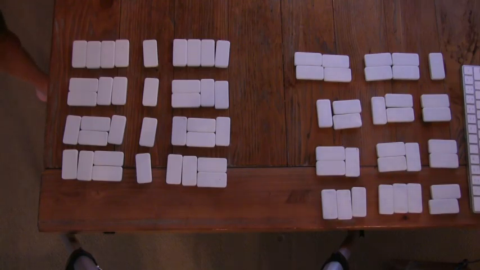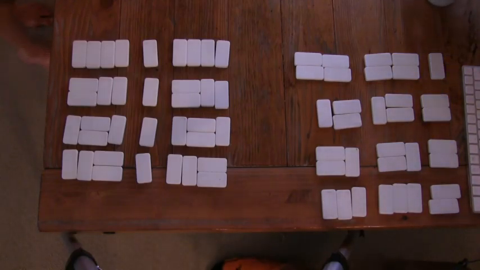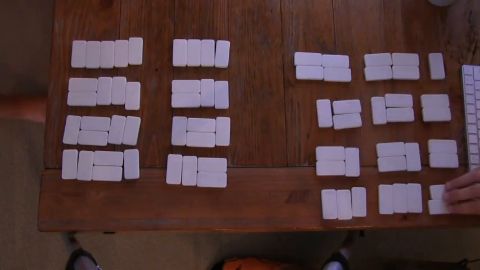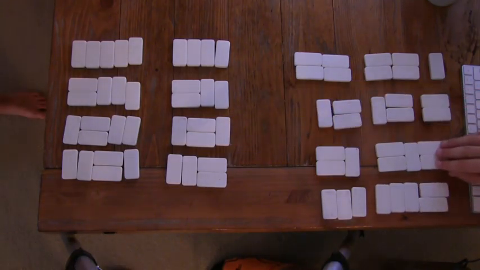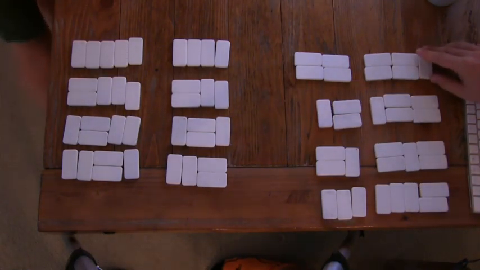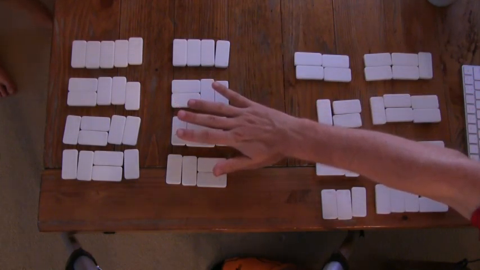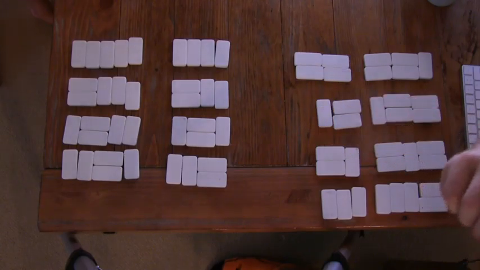So what I want you to do with the camera off, and we'll just take a picture of it, is let's go back to the 2x5s here. So here's our 5s, and then here's our 4s. And I want you to make all of the 2x6s now. Okay? Sure.